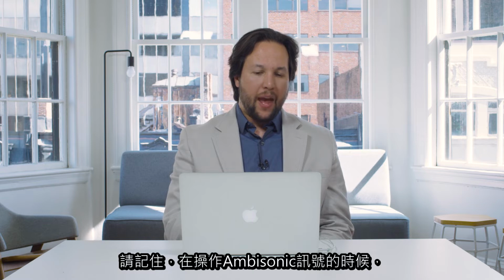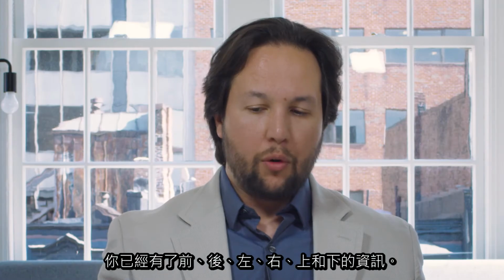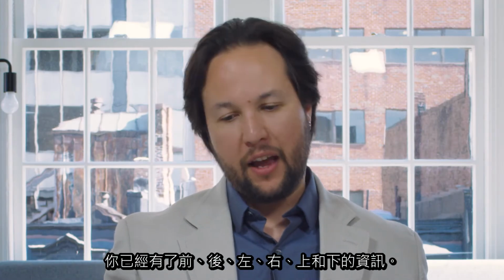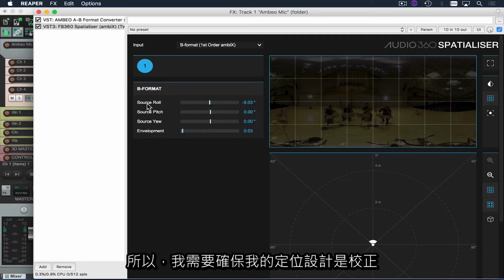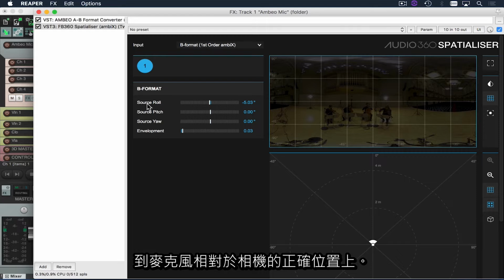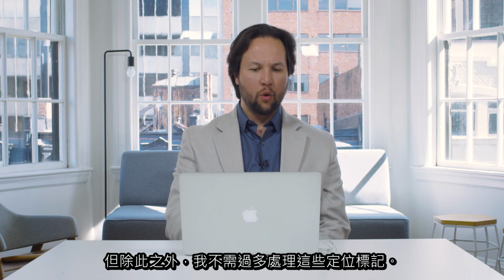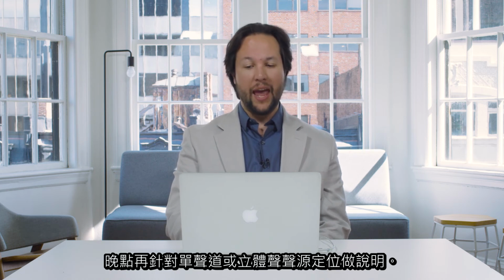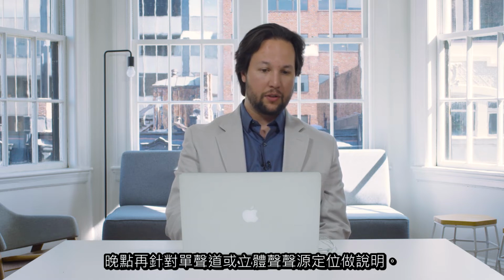Remember that with an ambisonic sound source, you already have a front, back, left, right, and up and down. So really, I need to make sure that my positioning is correct to how the microphone was in relation to the camera. But beyond that, I don't want to deal with the positioning markers too much. I'm going to leave that to any mono or stereo sound sources.